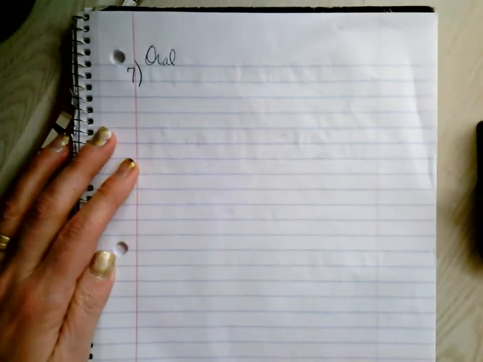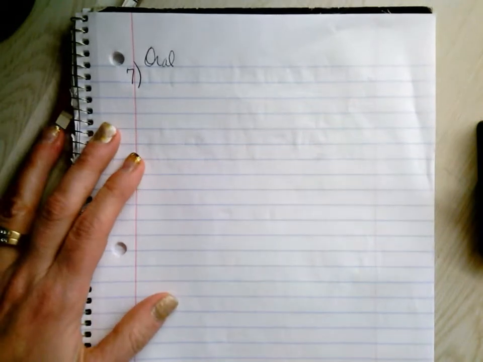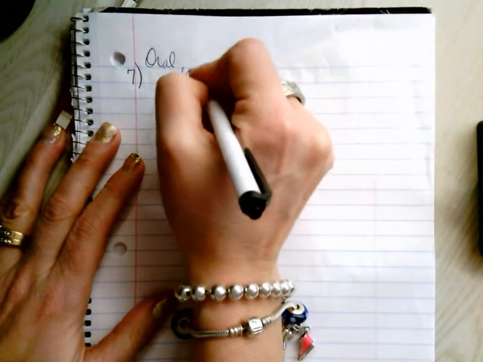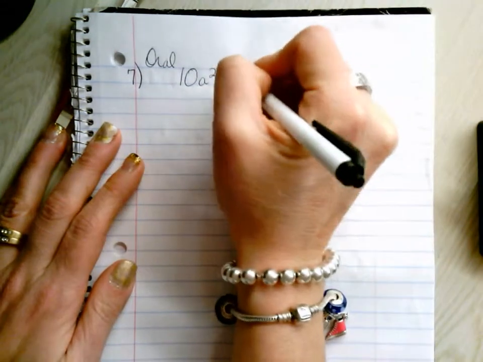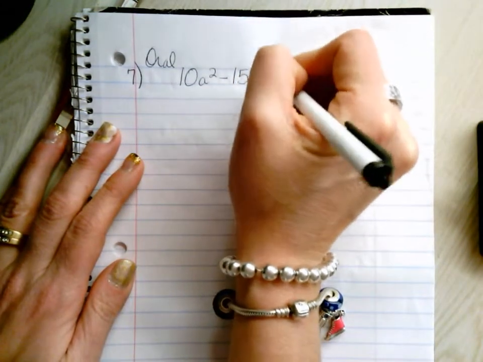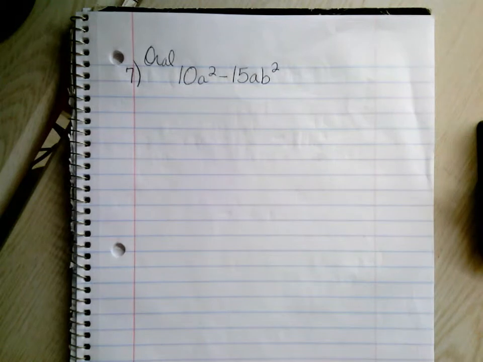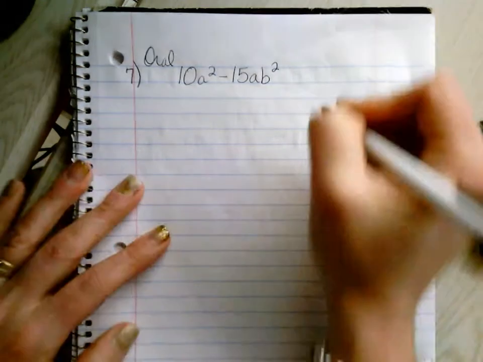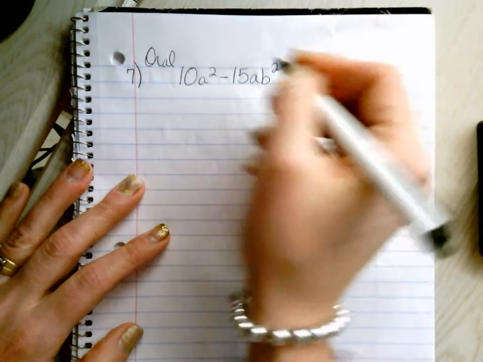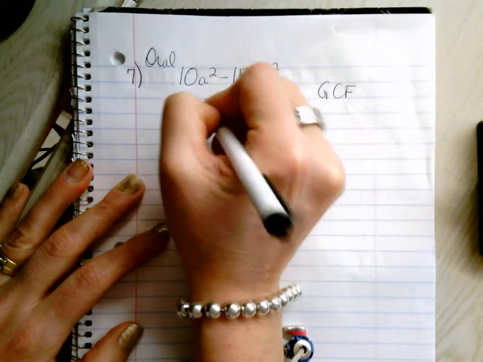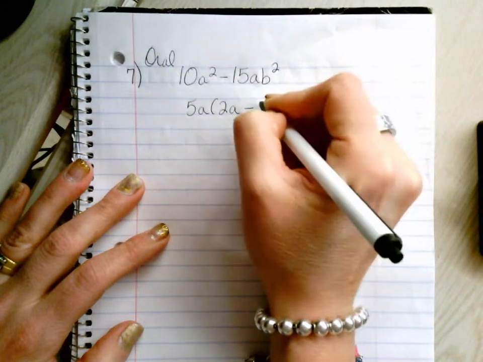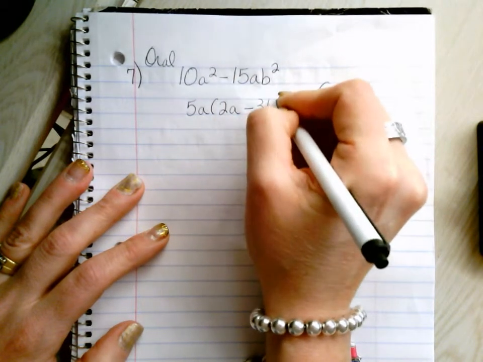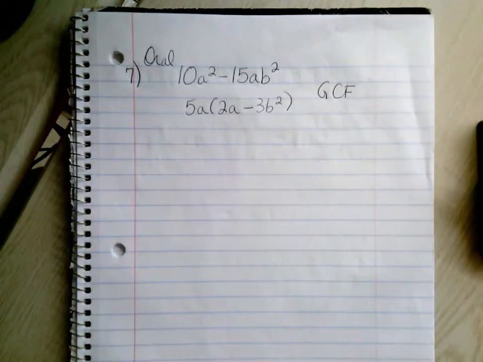Number 7. 10a squared minus 15ab squared. Greatest common factor, is there one? 5a is right. She's right. 5a times 2a minus 3b squared. Okay, what else?